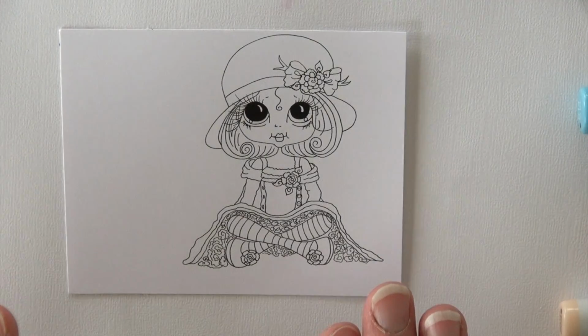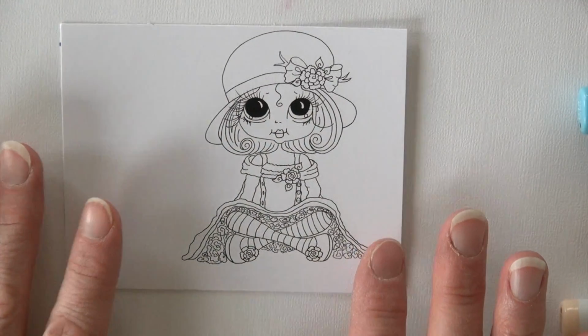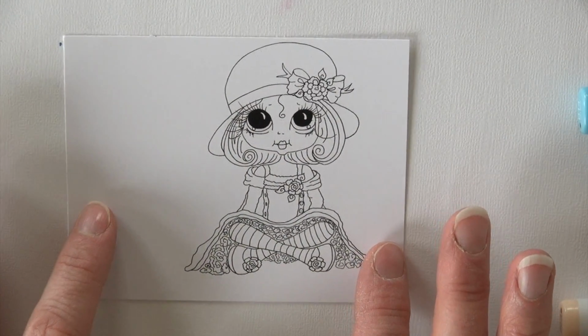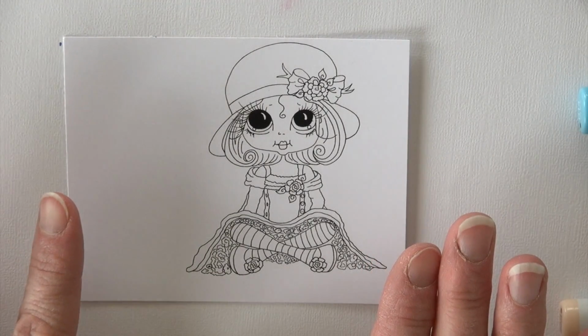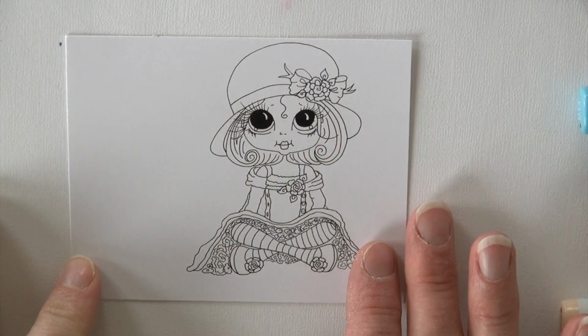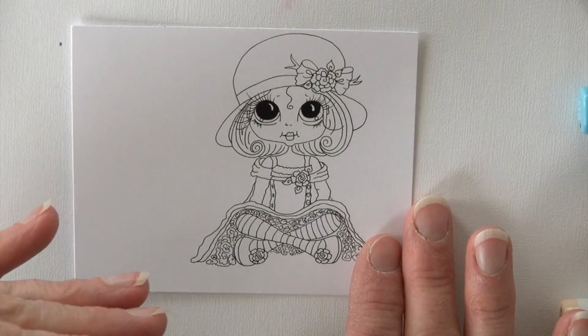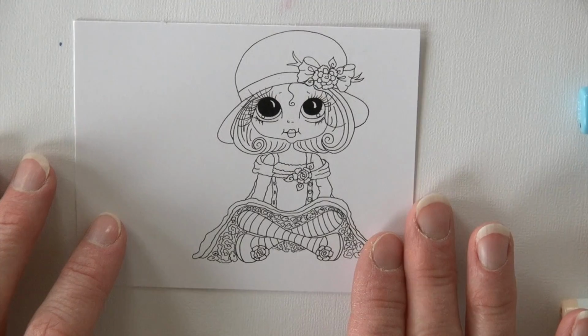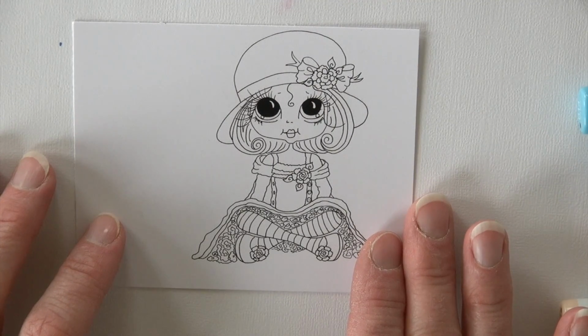This is a Bestie's image. It's a digital image and I'm going to forget the artist's name. She has an Etsy store, and I promise I will include it in the links underneath so you can find her if you are interested.